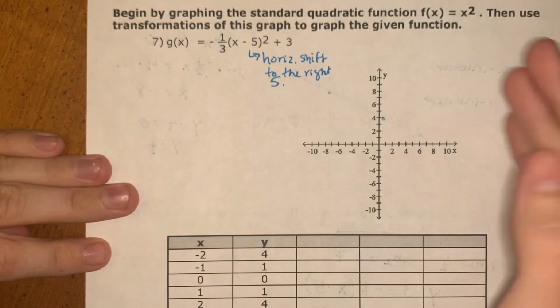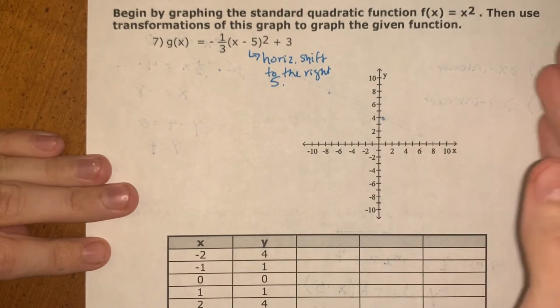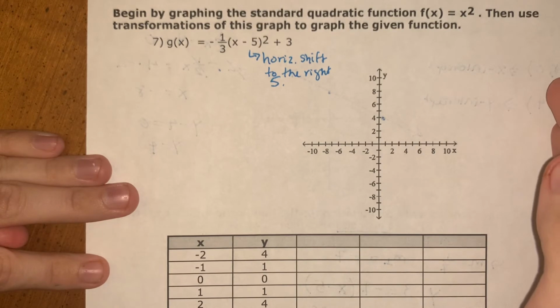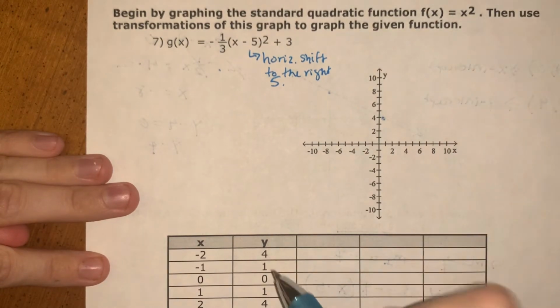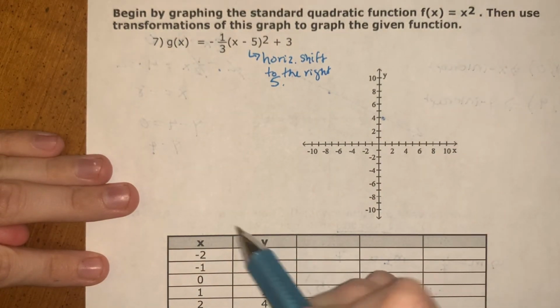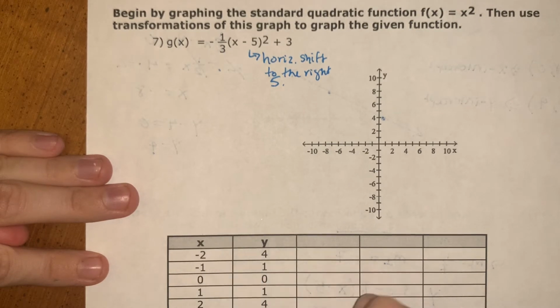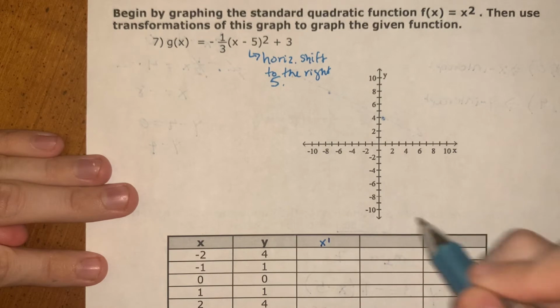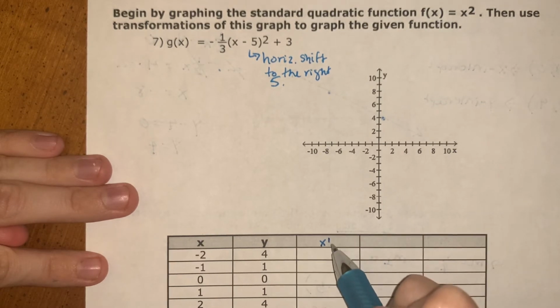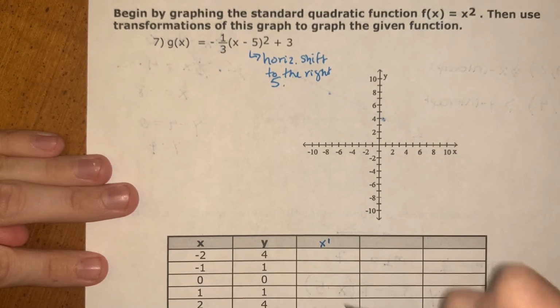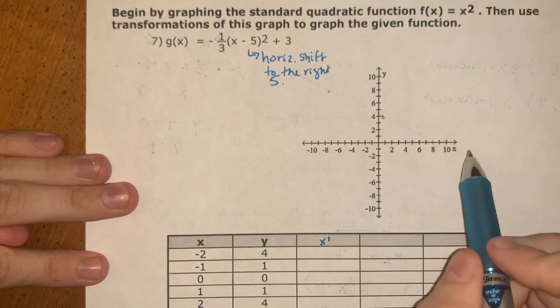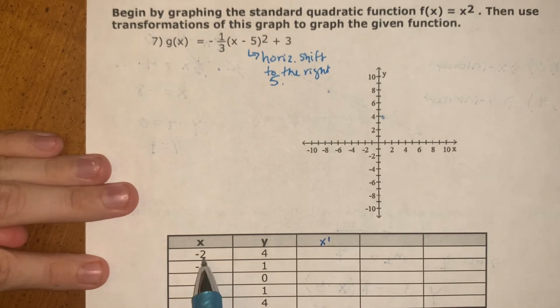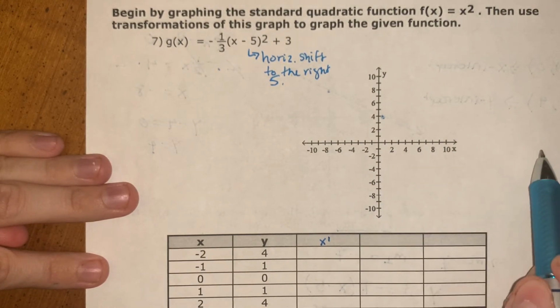So if you're moving horizontally, left to right, you're changing the x value. So we're not even going to touch the y column. We're going to manipulate the x column. So I'm going to call this new column x prime, this little x apostrophe, to denote that I'm changing the x values. If you're moving right, you're adding, right?